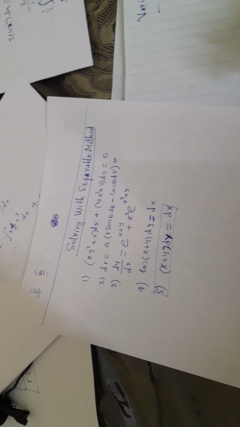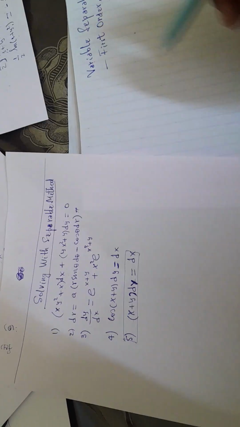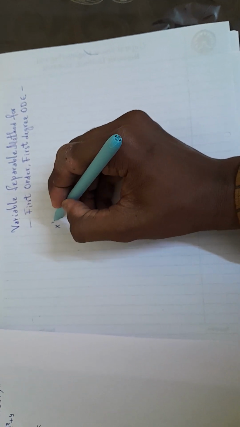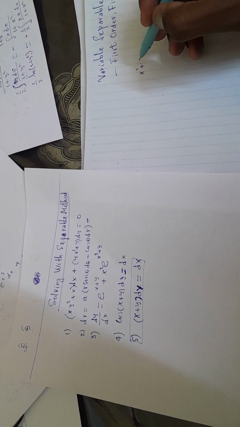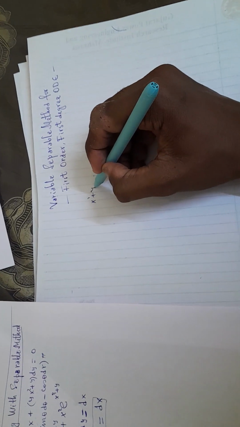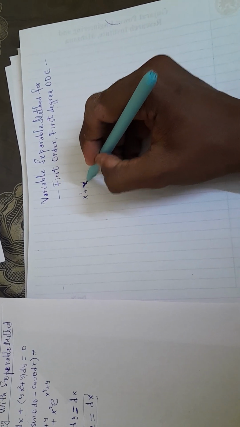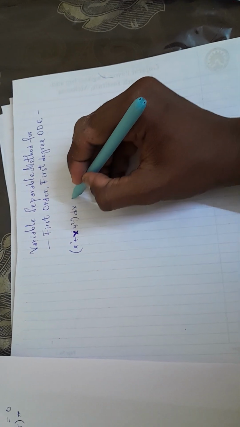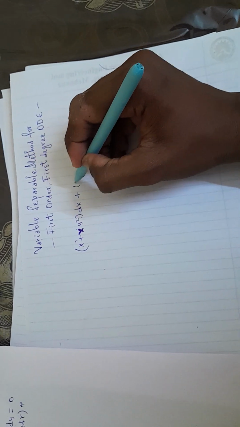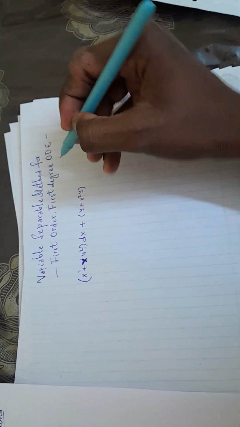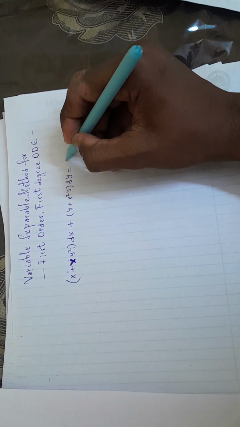For the first exercise, I have x plus x y squared dx plus y plus x squared y dy equal to 0.